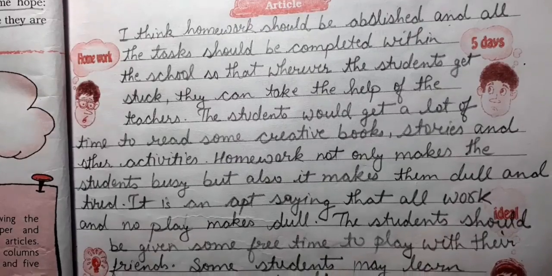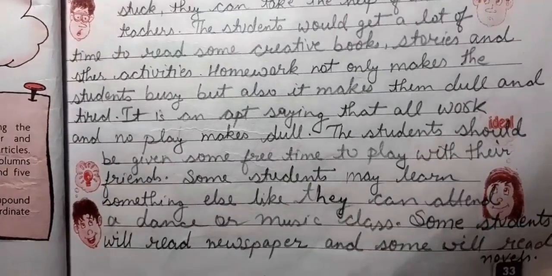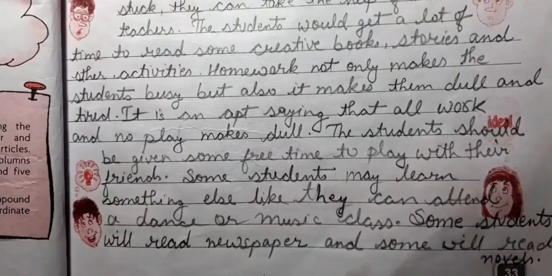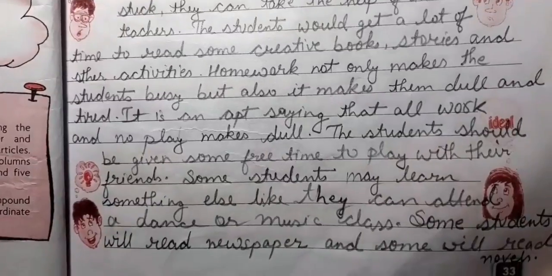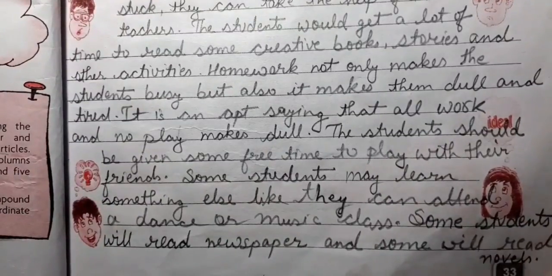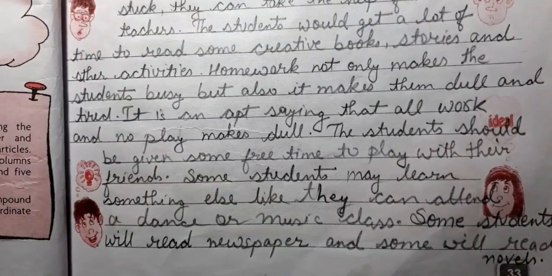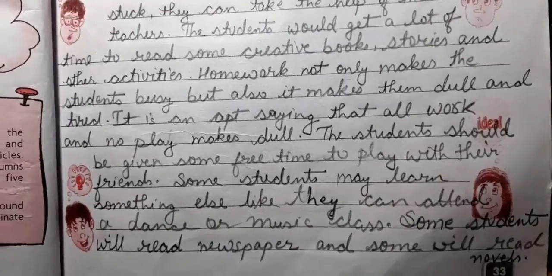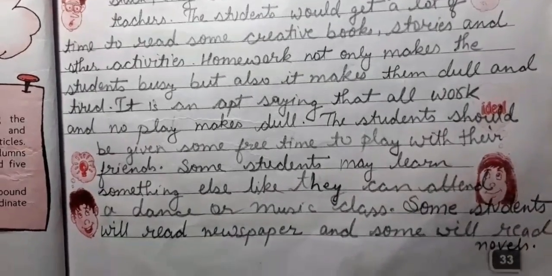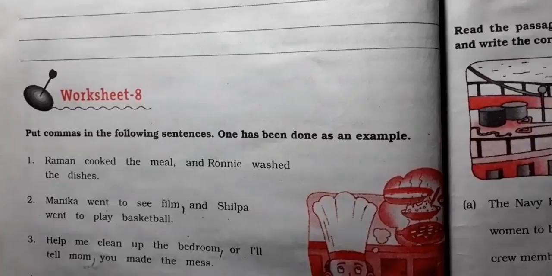It is an apt saying that all work and no play makes Jack a dull boy. The students should be given some free time to play with their friends. Some students may learn something else, like they can attend a dance or music class. Some students will read newspapers and some will read novels. Next, let's see Worksheet 8.